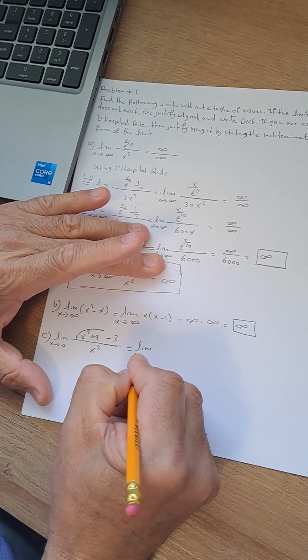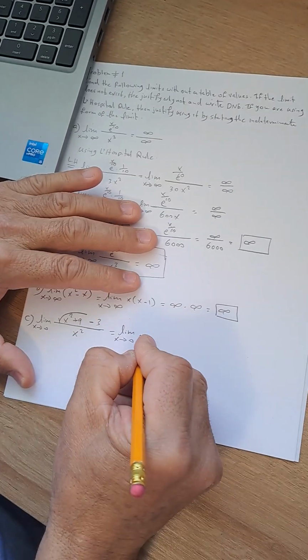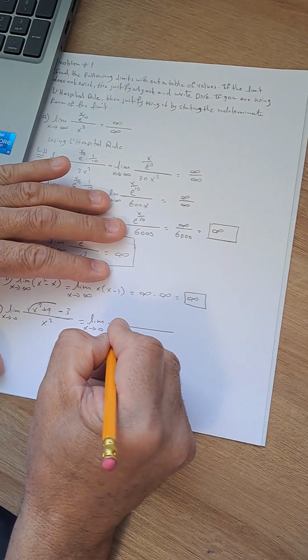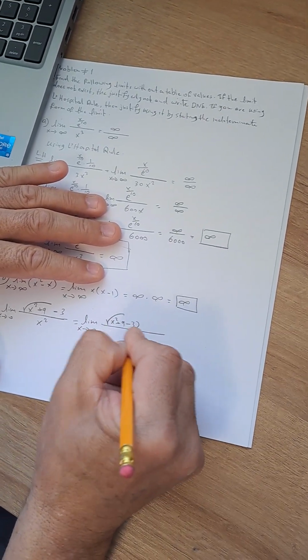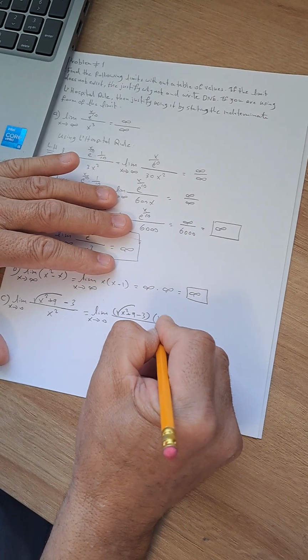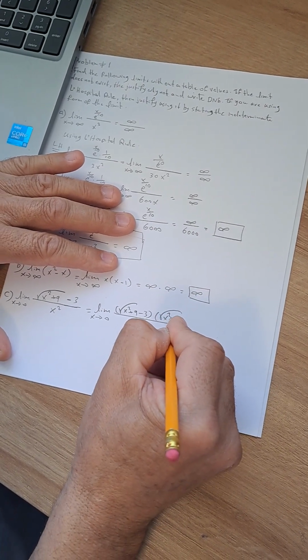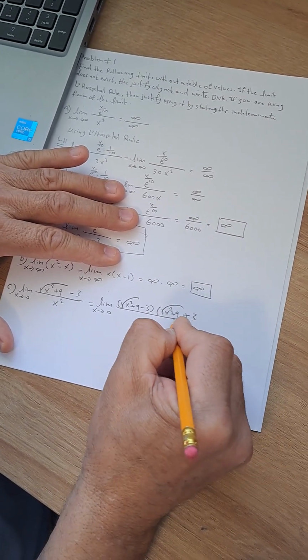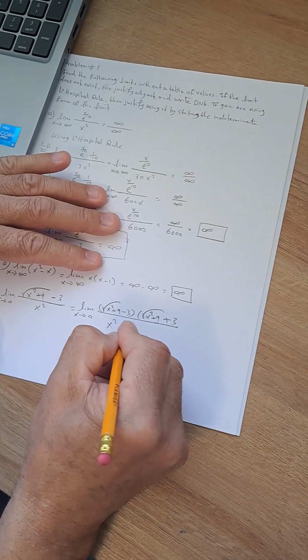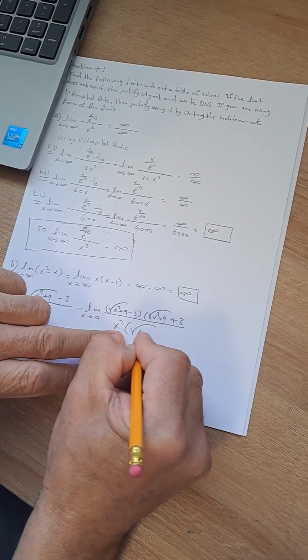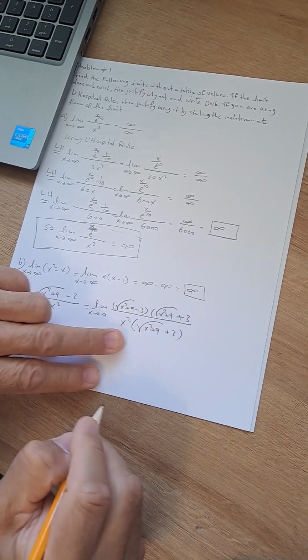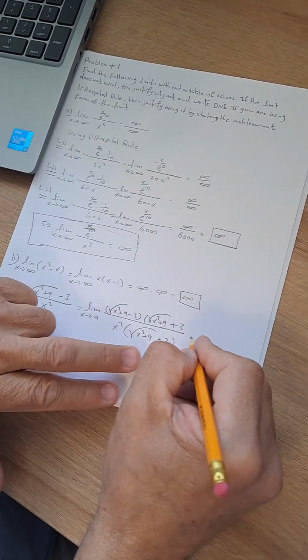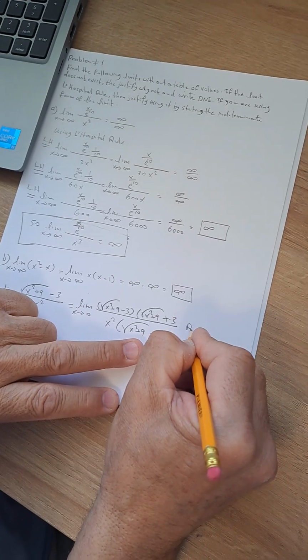So the limit as x approaches 0 of the square root of x squared plus 9 minus 3, times the square root of x squared plus 9 plus 3, over x squared times the square root of x squared plus 9 plus 3, by rationalizing.